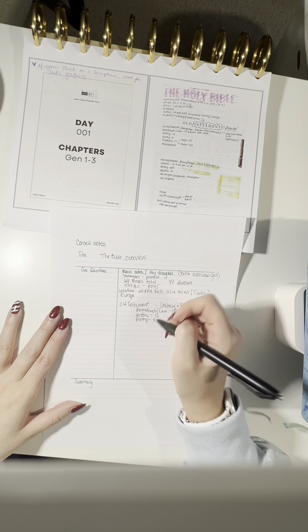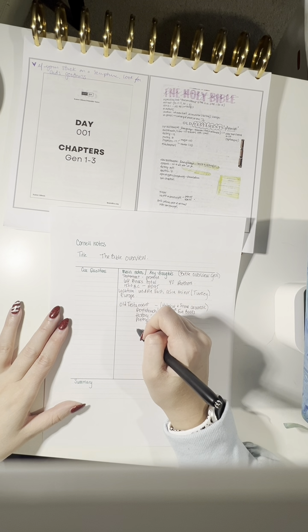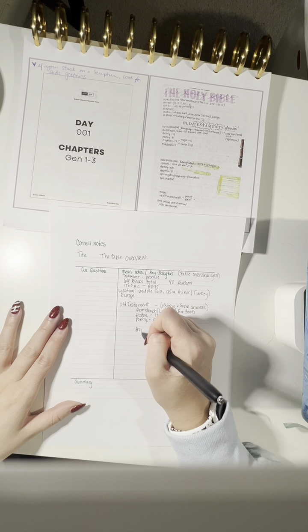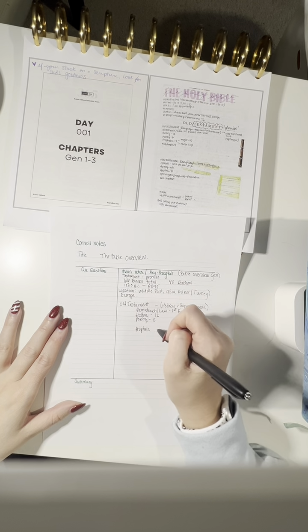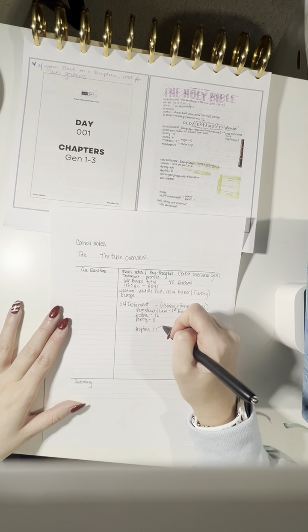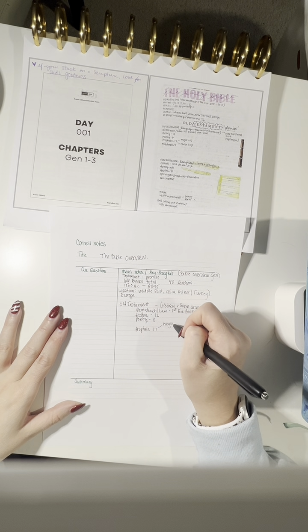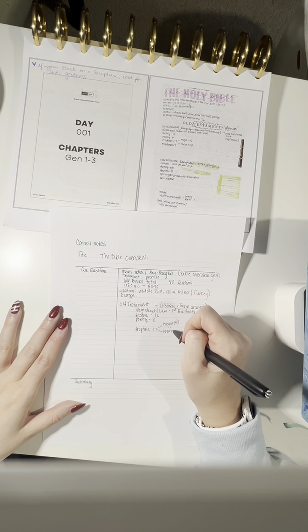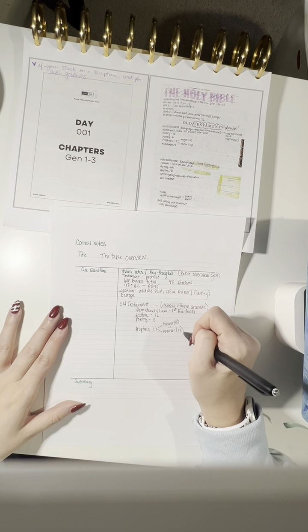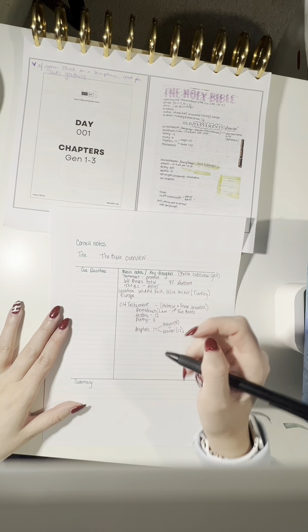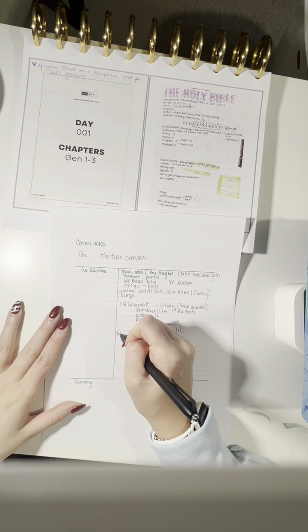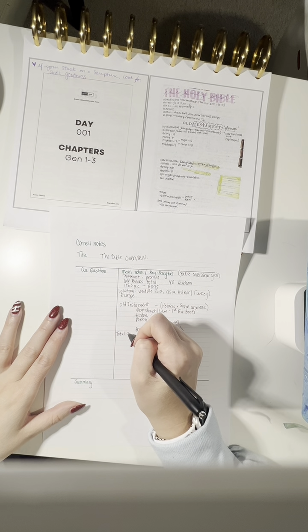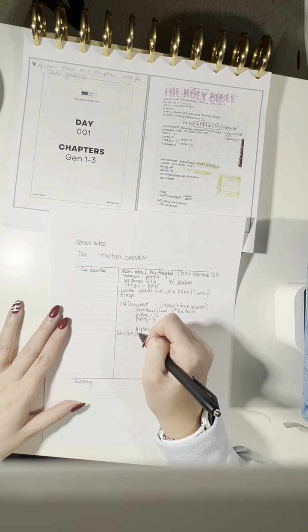There are 5. We have prophets. There are 17 total. Major, there are 5. Minor are 12. There's a total of 929 chapters.